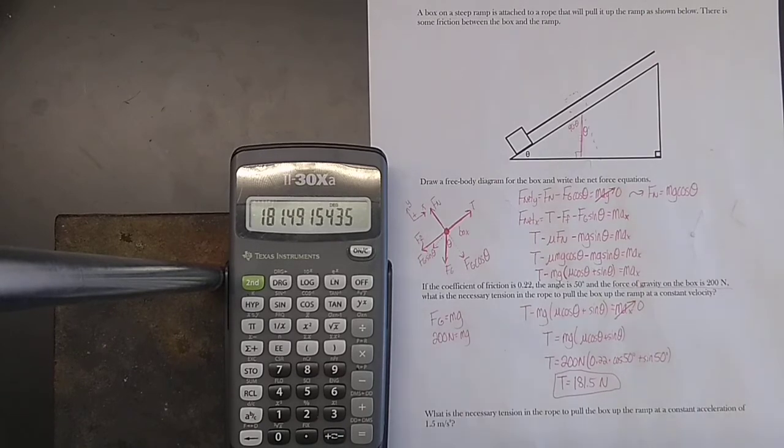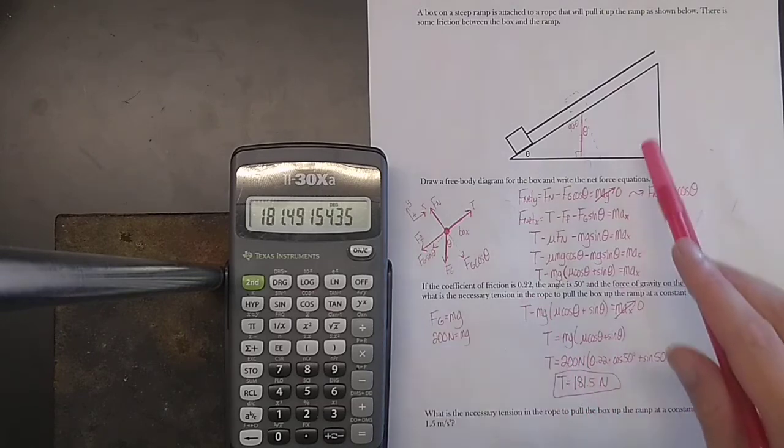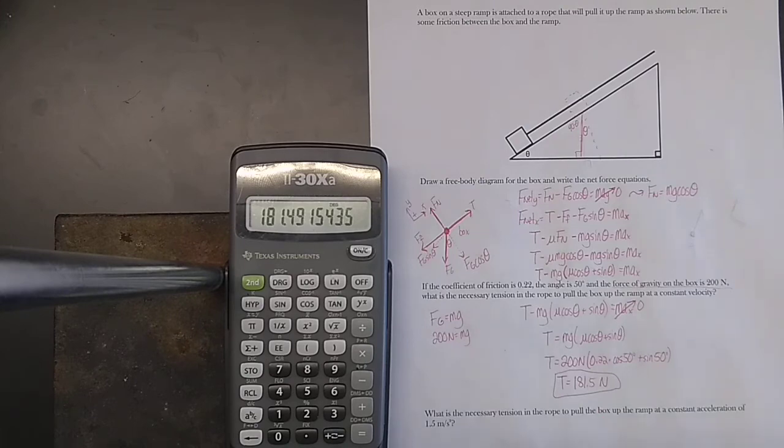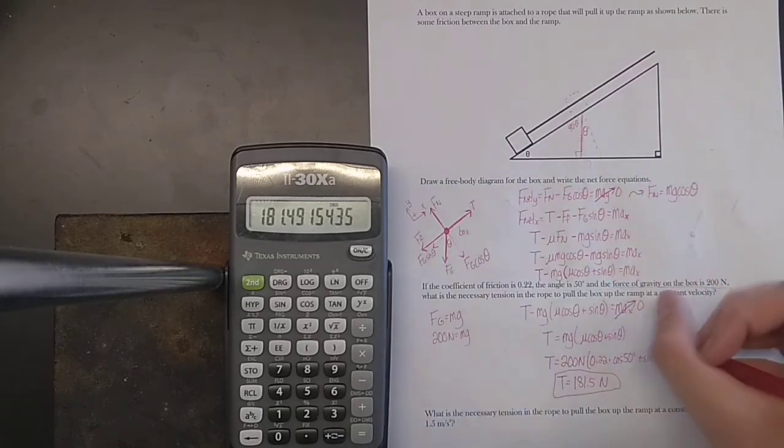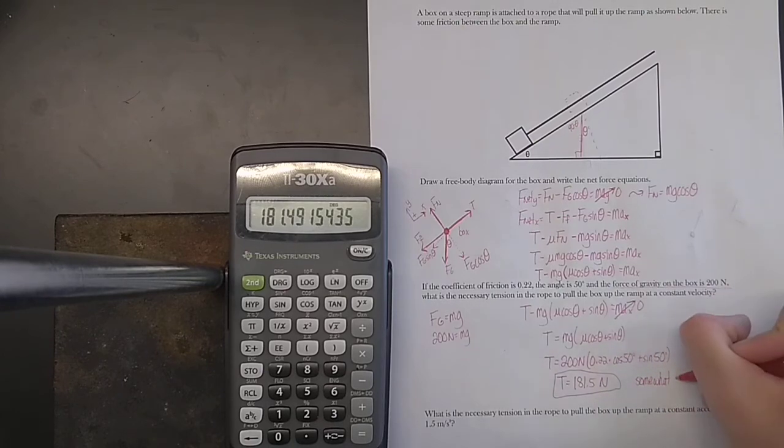If we use the ramp, on the other hand, we only need to apply a force of 181.5 newtons. It reduces the force by about 10%. Now, that might be useful to you, it might not. Perhaps if there was a smaller coefficient of friction or if the angle was lower, this would be a smaller tension. But the fact of the matter is this ramp reduces the amount of force needed to pull something up to a higher height. That's why we use ramps. So this is somewhat useful. It doesn't reduce it a ton, but it does make it easier to move the box to a higher spot.